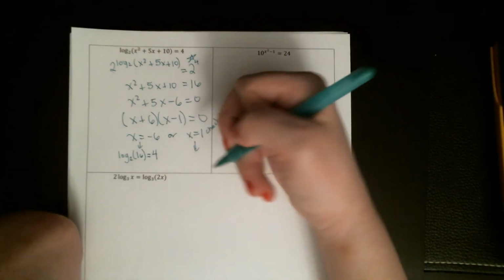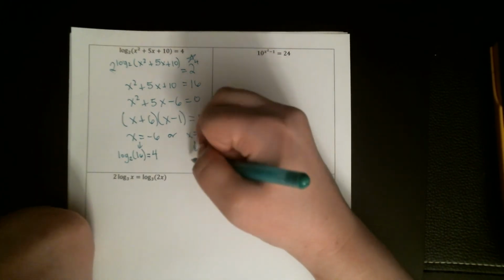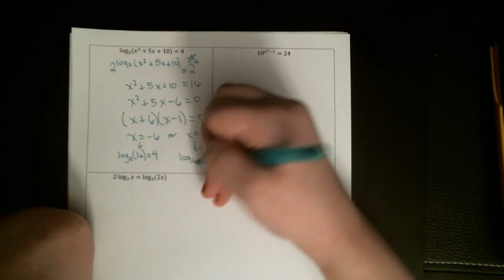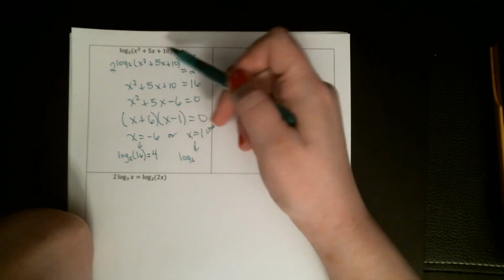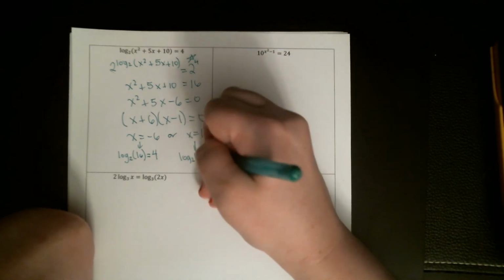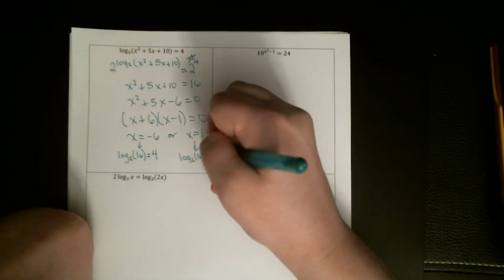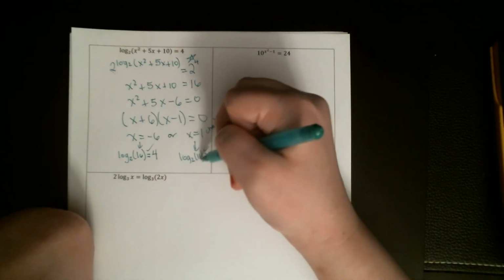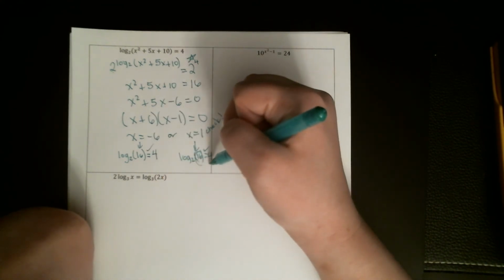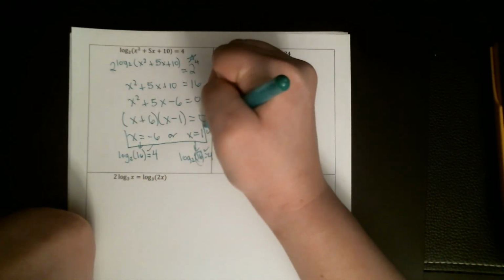If I check the x equals 1, I get the log base 2 of 1 plus 5, 6 plus 10, same thing, which means once again, not only is it not extraneous, I don't have any domain problems here, it's also a completely true statement, so I'll get to keep both answers here.